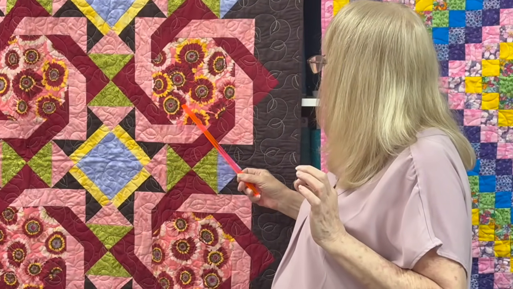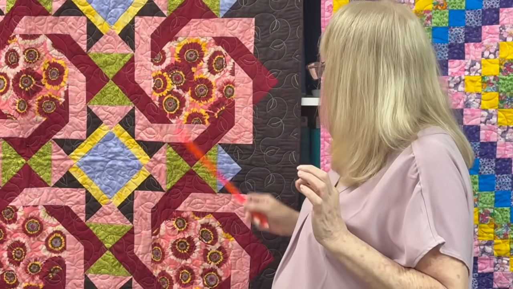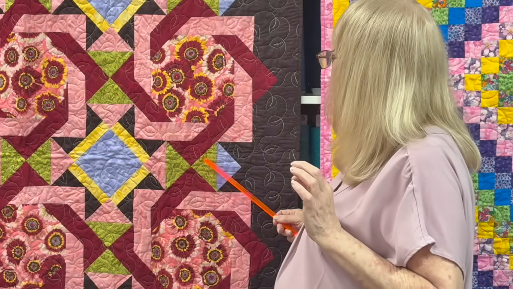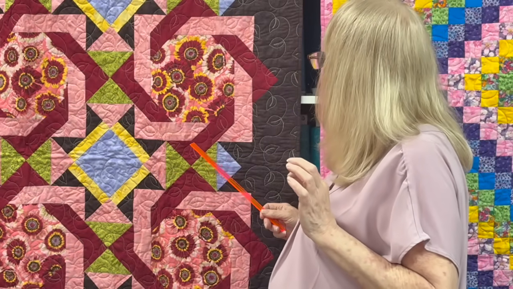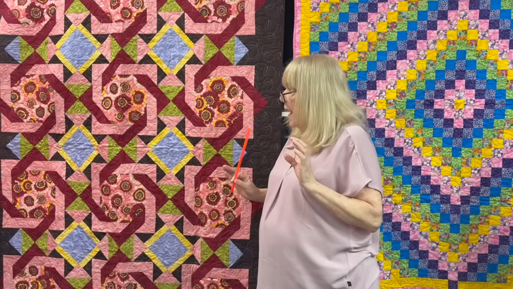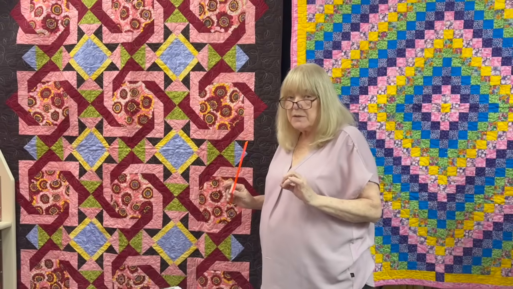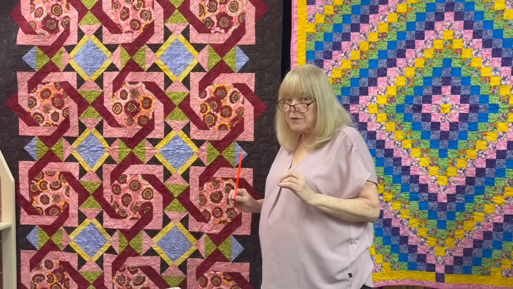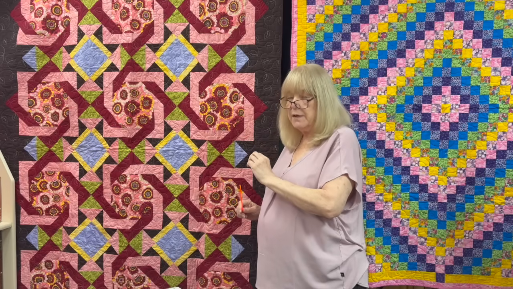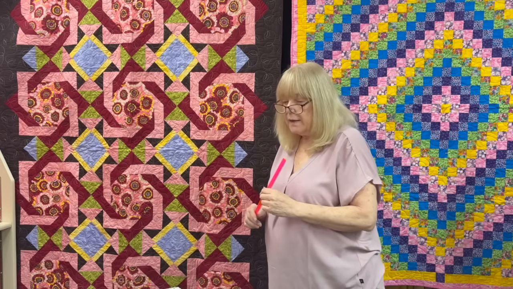This little touch of green is not the same as this green, but they look nice together. And that's the whole thing that I like about pulling fabrics and pulling them from different manufacturers. I think you get a more dynamic quilt doing it that way.